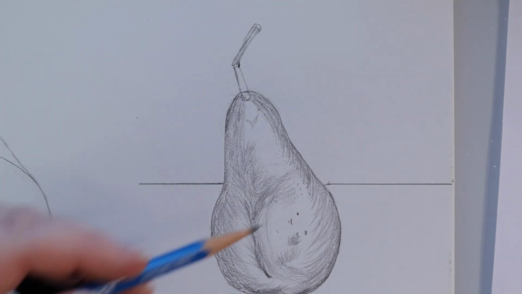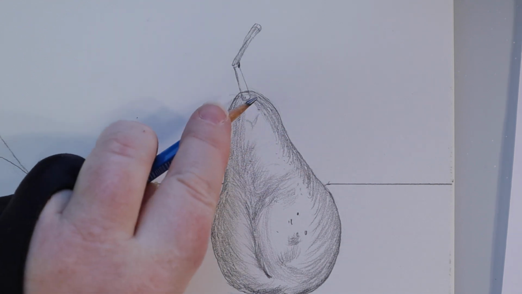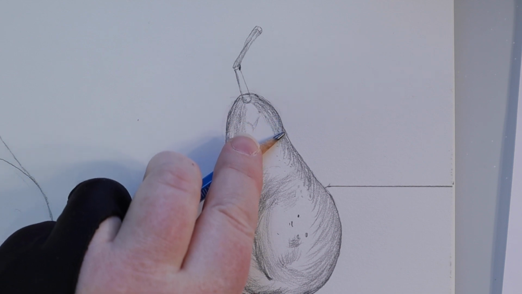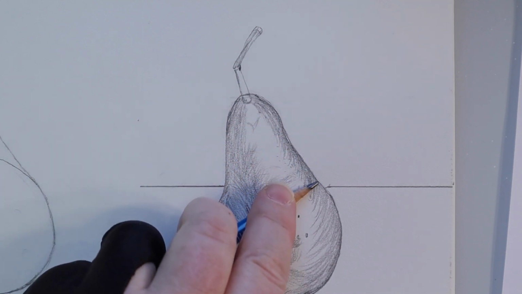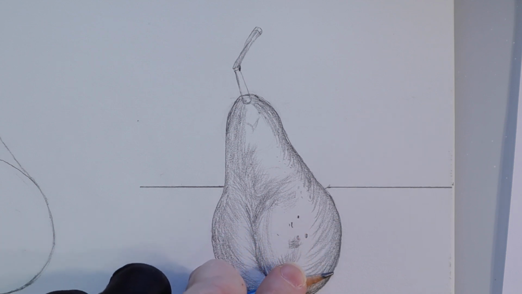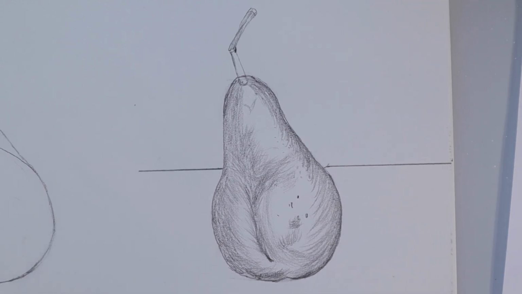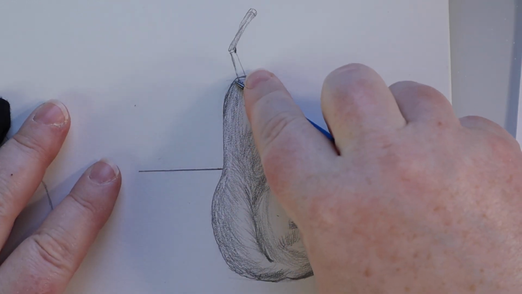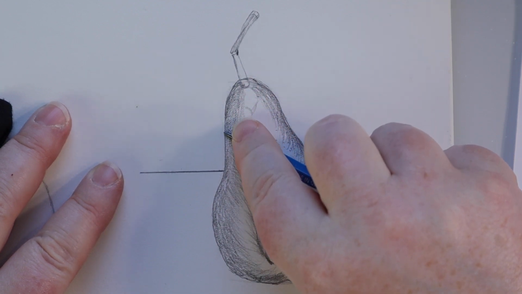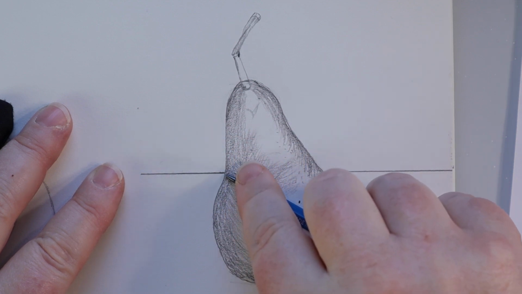Okay, so if we want to get a broader edge to it, we can also go on the side of the pencil and just trace the outline of the pear, and that'll give it kind of a more defined edge. Okay, we can do the same thing on this side. I'm not as comfortable using my right hand for this because I'm left-handed, but you know what? Whatever works.